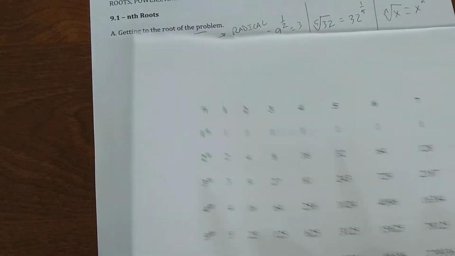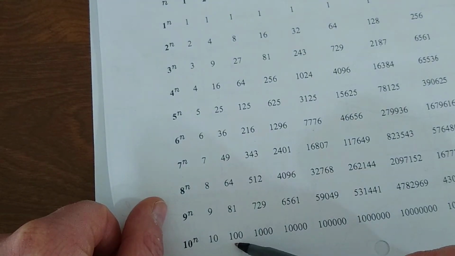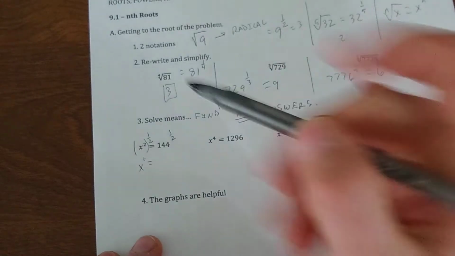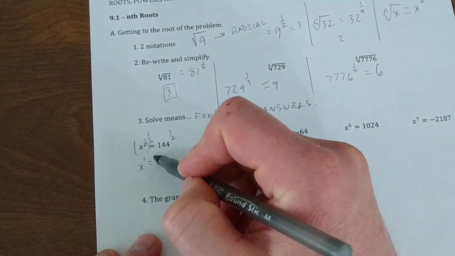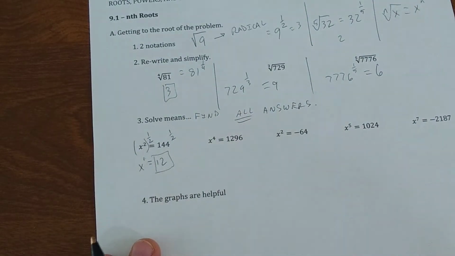So I go on here. Ooh, I gave you one that's off the paper. Hopefully you know your perfect squares. This only goes up to 10. Square root of 144, hopefully we all know, is 12. But we underline this up here. We have to find any answer that can work. Is there another one that can work?